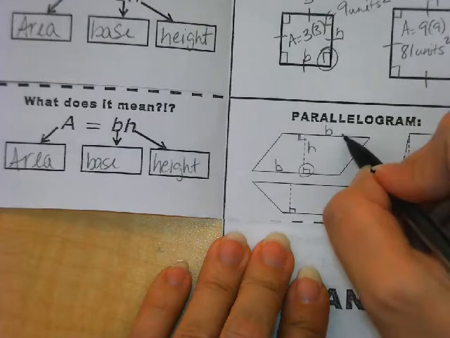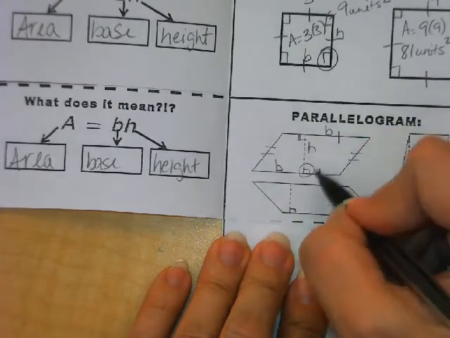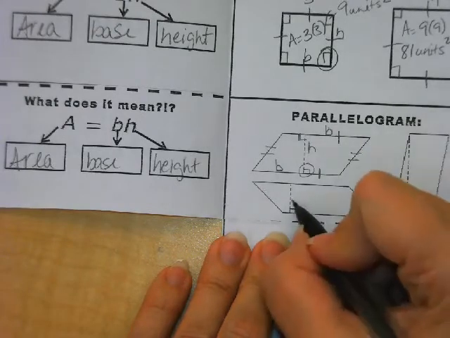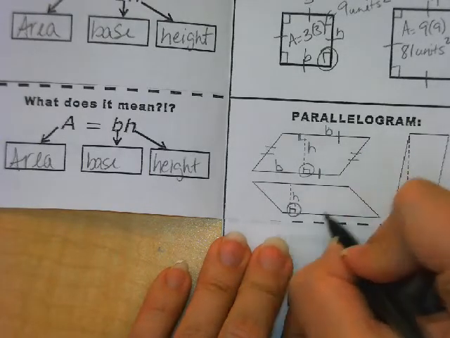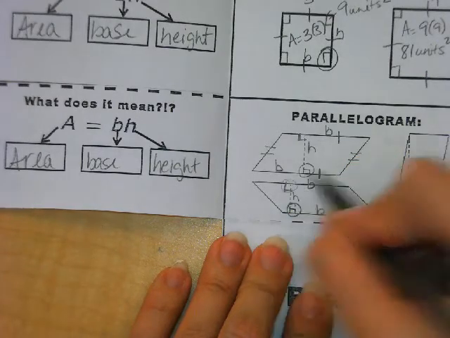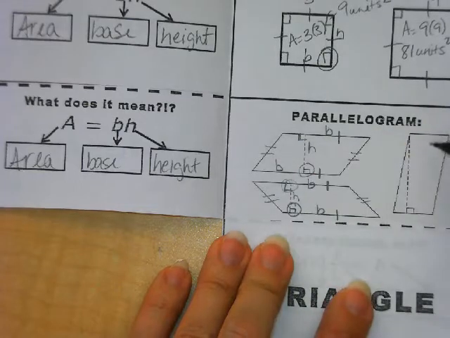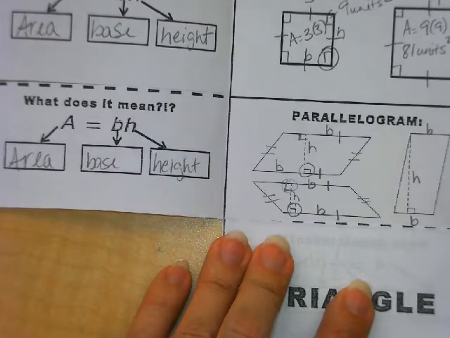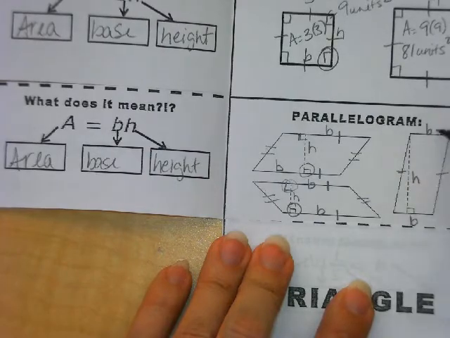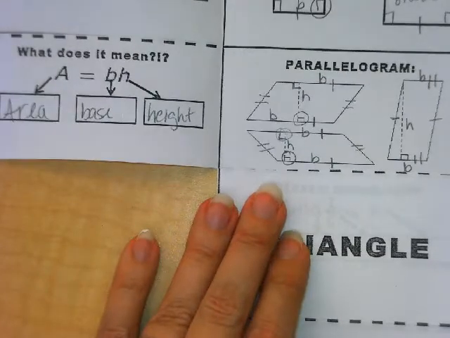There's also a right angle here. You can also have this be your base. These are going to be congruent sides. These are going to be congruent. So you still have two sets of parallel and congruent sides. But again, your height is going to be connected to the base by that right angle. That's what you need to be looking for. Okay. Here, base, height. This could also be your base. It's not going to be those slanted pieces. Okay. And it's still going to be units squared.